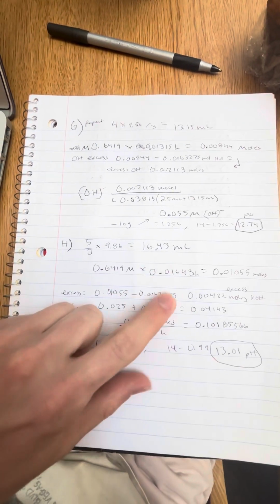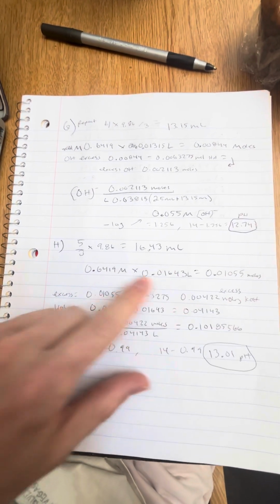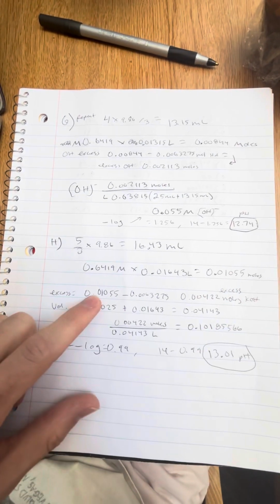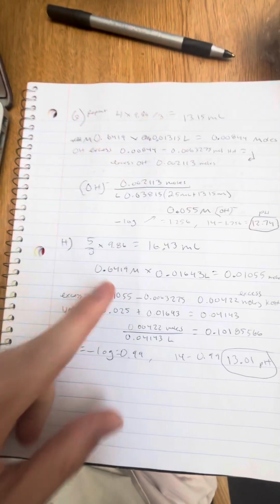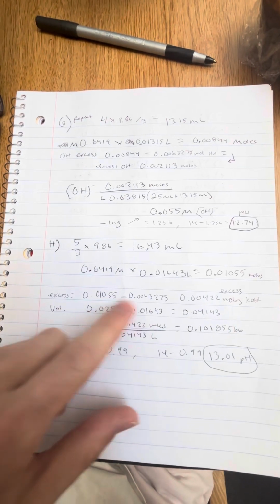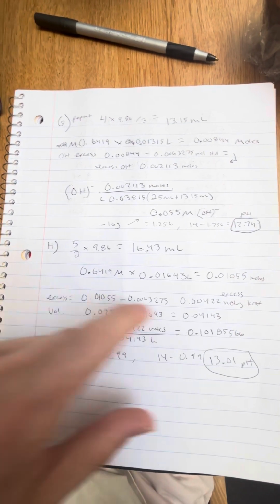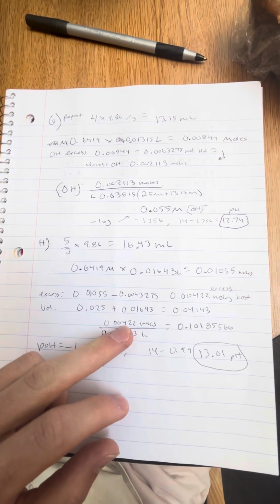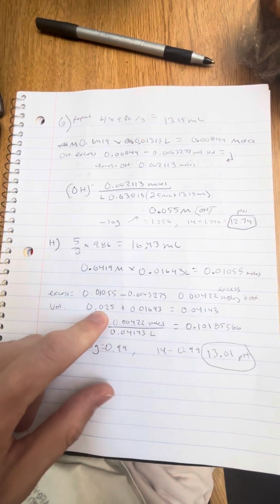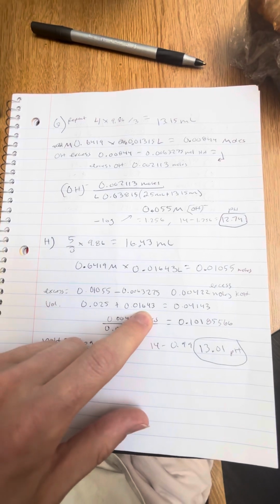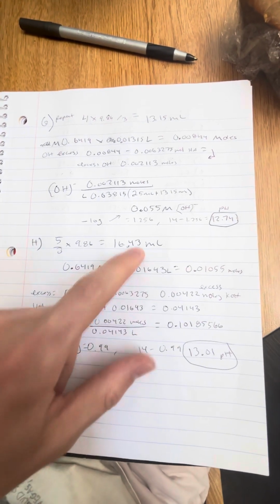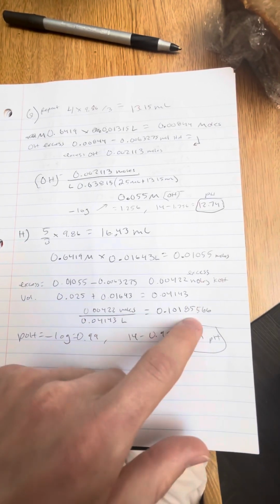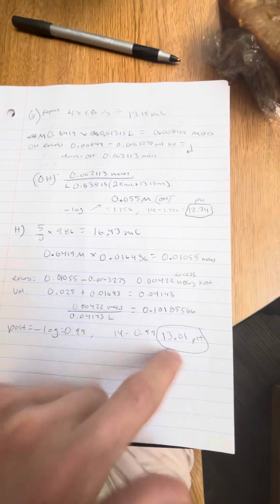Convert that to liters. We do the initial value times that liters equals that many moles. And then we're going to do the same thing, so we're going to subtract it from the initial value. So now we know that this one is an excess, so that we have excess KOH. And then the volume is that initial liters plus the milliliters calculated here. So it's 0.0414. We divide those two to get the molarity.